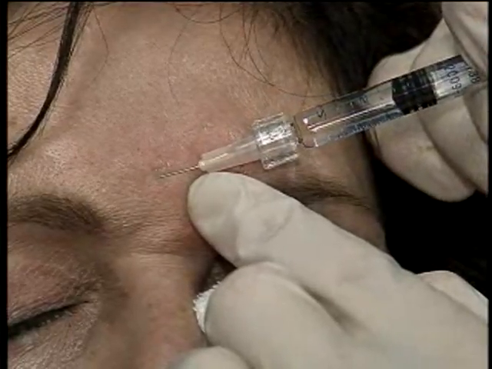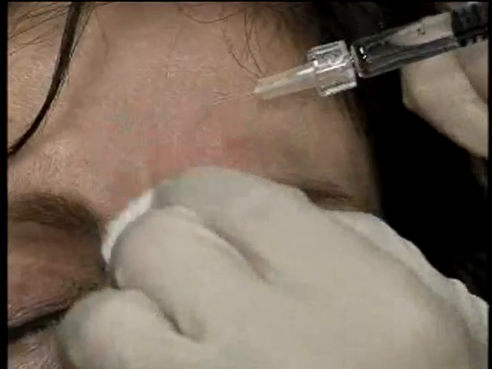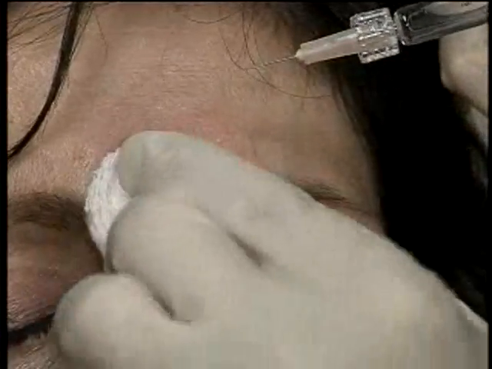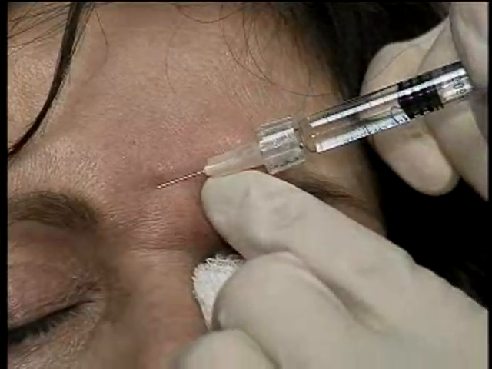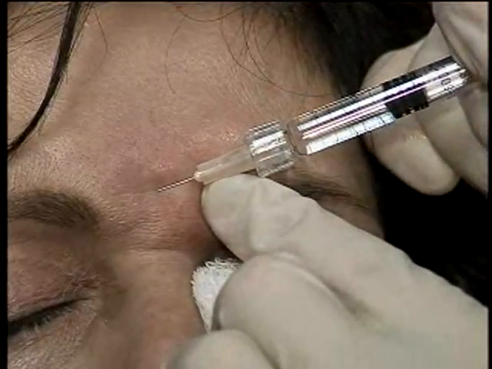If I see a white blanch, I'll stop immediately and massage the area. And there's a little white blanch, so we'll stop, massage the area, make sure we have reperfusion, and we do. Now we'll go back, follow it down.